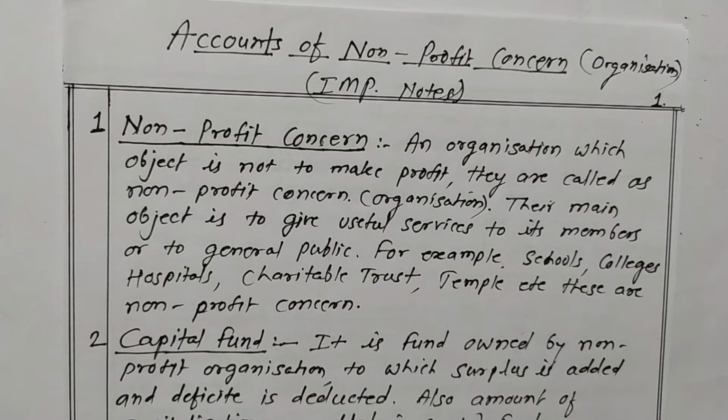To prepare the final accounts of a non-profit concern, first we have to understand the sources of inflows and outflows of cash. The sources of cash inflow are mainly of two types, namely capital receipts and revenue receipts. Capital receipts are those receipts which are received once. These receipts are of a non-recurring nature. For example, donations received for a specific purpose, such as a donation for a building or for the purchase of assets. These are capital receipts. Capital receipts appear on the liability side of the balance sheet.